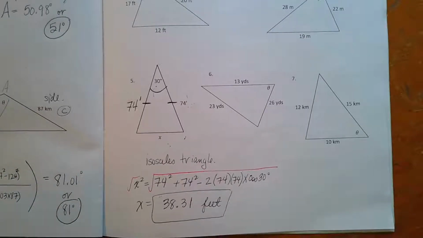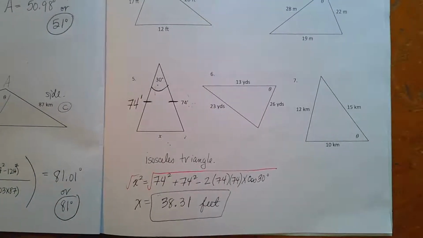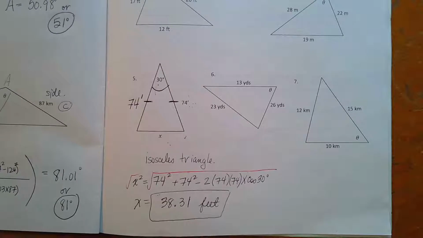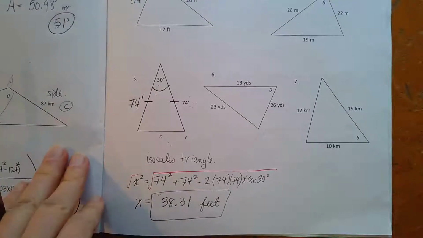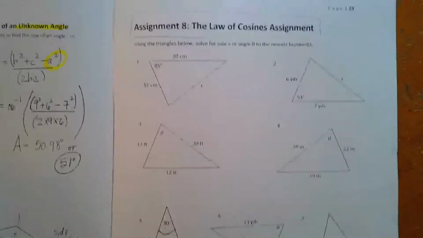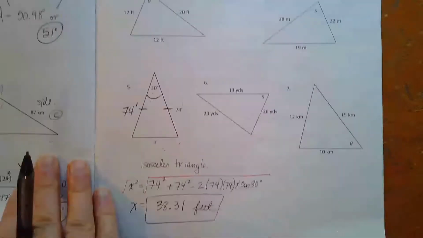I did record this lesson earlier, but the audio apparently stopped working halfway through the video, so I'm re-recording the lesson. We started with a review of homework. The homework was assignment 8, the law of cosines assignment.